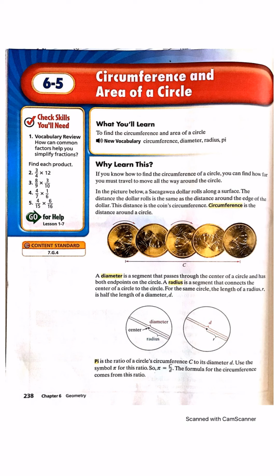Hello class. Today we're looking at lesson 6-5, circumference and area of a circle on page 238. What you'll learn is to find the circumference and area of a circle. New vocabulary is circumference, diameter, radius, and pi.